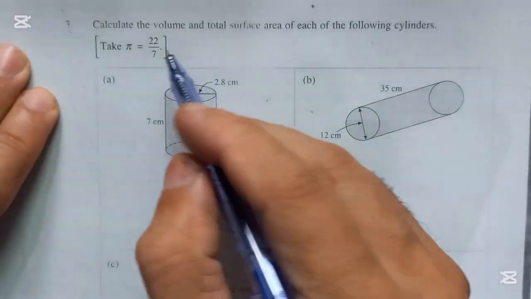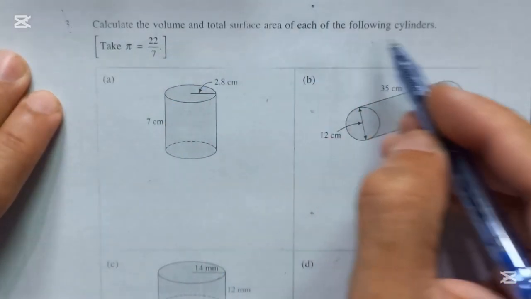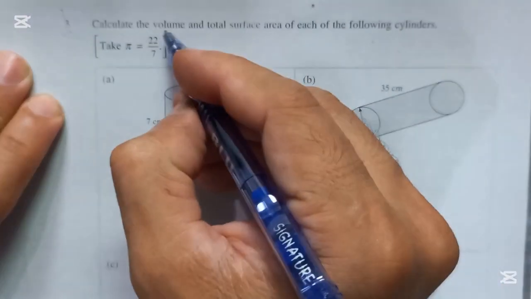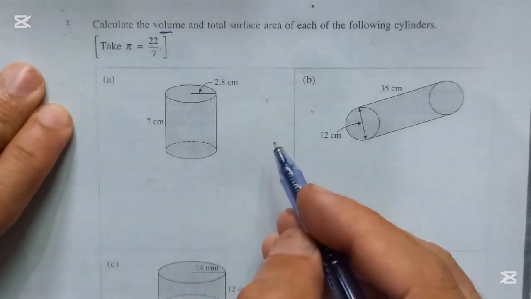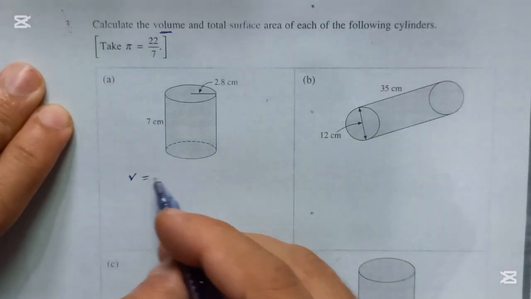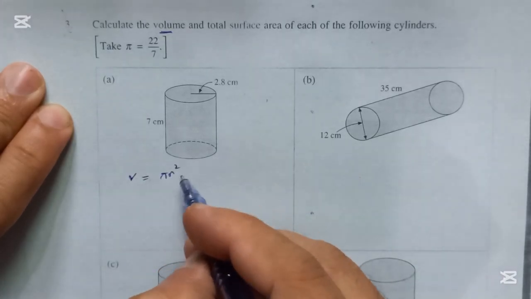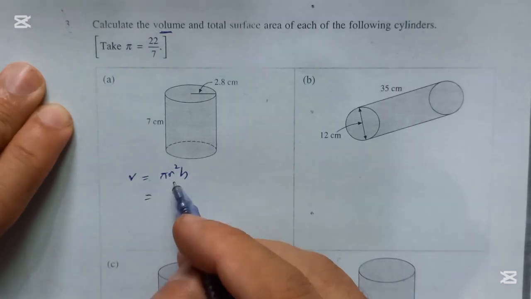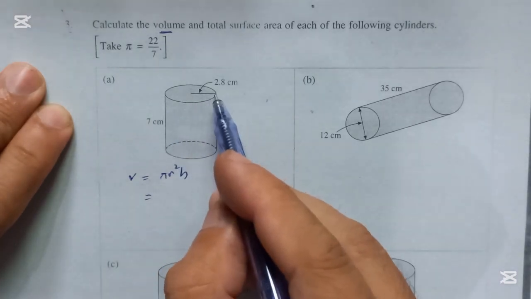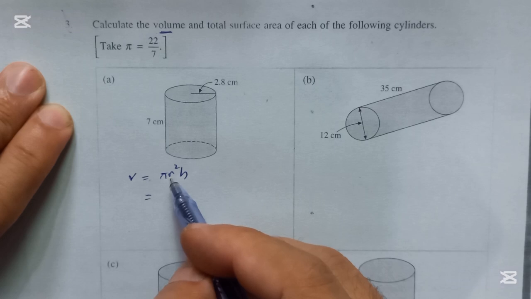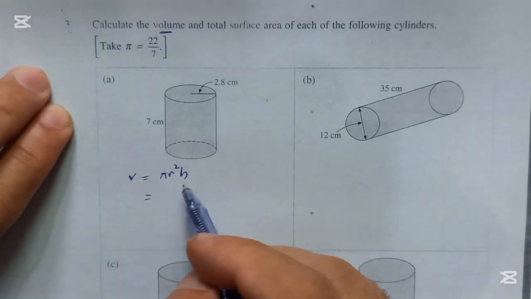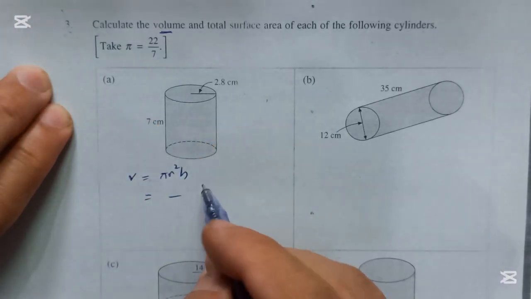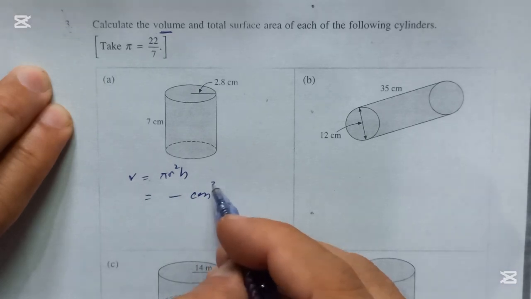Statement of the question is calculate the volume and total surface area of each of the following cylinders. We will find only volume today because this is the topic for today. This is a cylinder and the volume of the cylinder is formula pi r square h. Radius is 2.8. You will put 2.8 in place of r. Take the square multiplied by h, which is actually 7. So put the values into the formula. Pi is 22 by 7. You will get the answer. Unit will be centimeter cube.